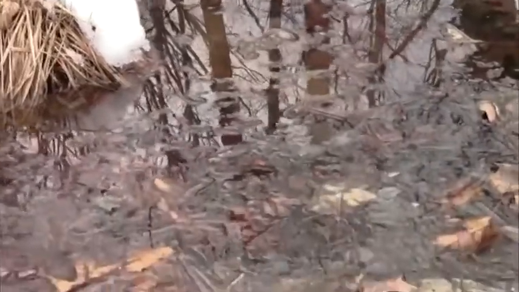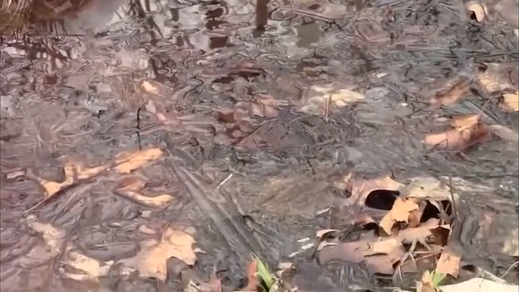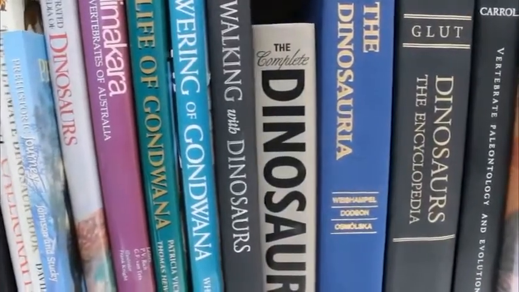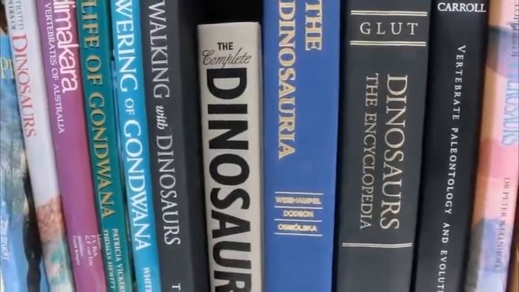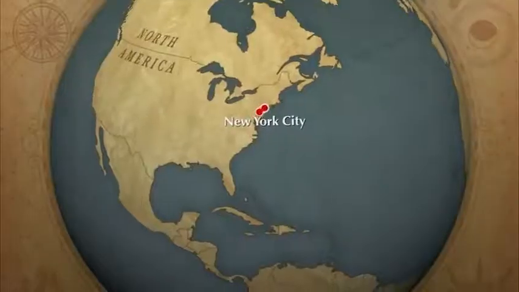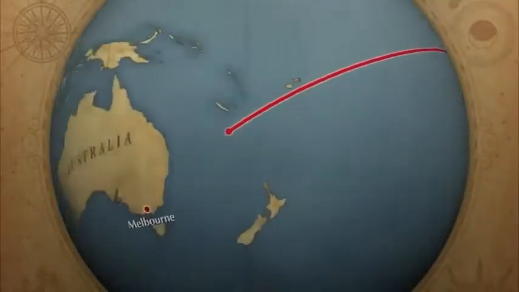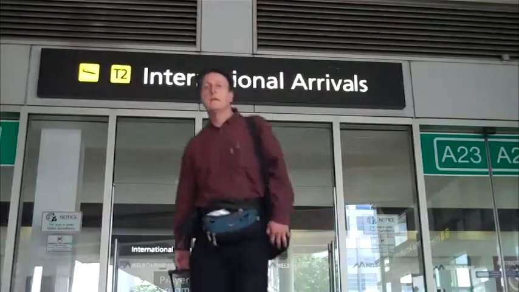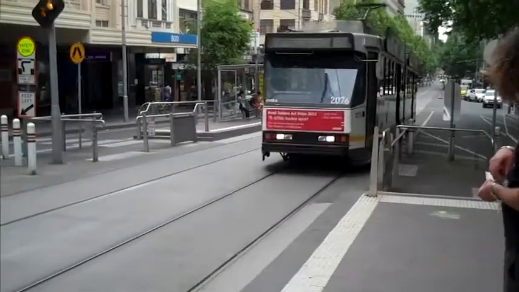But there was really only so much I could get from my backyard and my book collection. I needed to go to Australia. Australia Post and Museum Victoria invited me to make the journey to Melbourne for a week of study with Tom Rich and his staff at the museum.